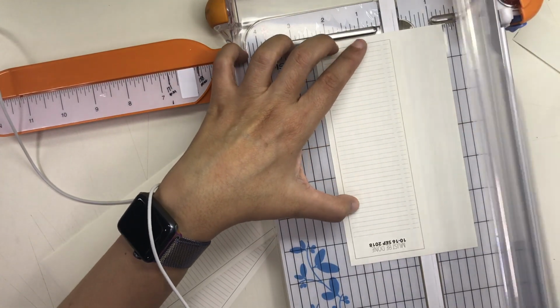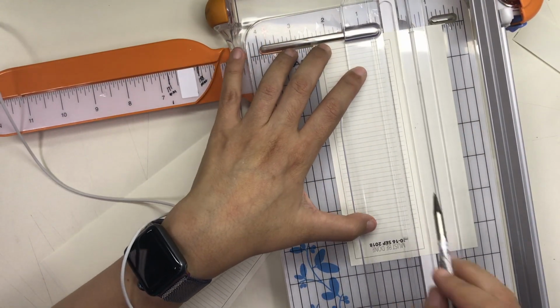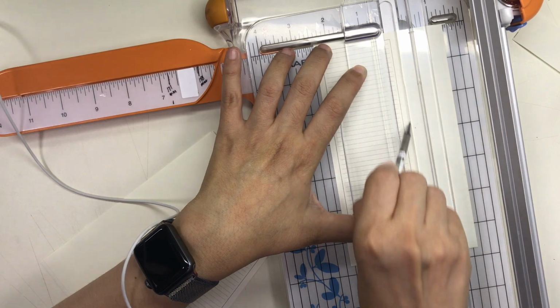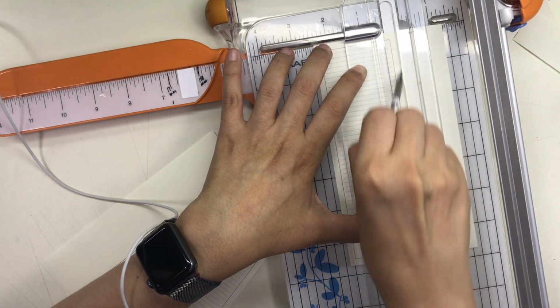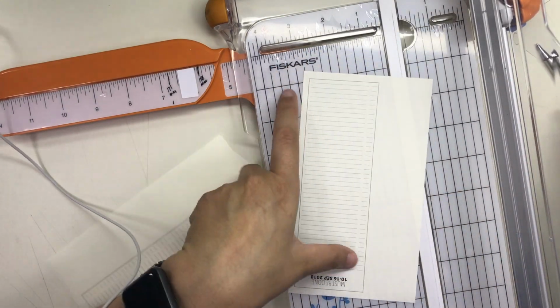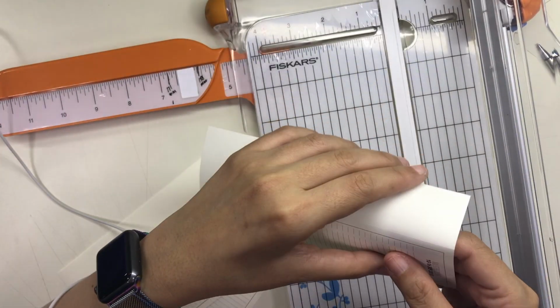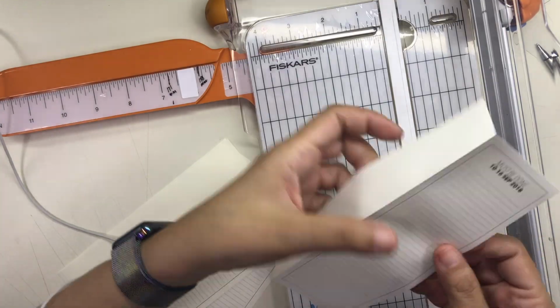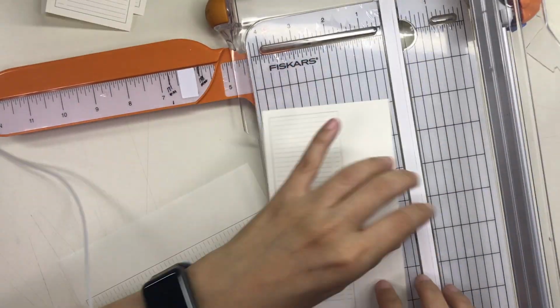I score them using the same paper trimmer, but instead of using the rotary blade, which is only for cutting, I use a retractable mechanical pencil with the point retracted. This is the Pilot Birdie mechanical pencil. And finally, now that everything is cut, hole punched, scored, and folded, we can bring everything together.